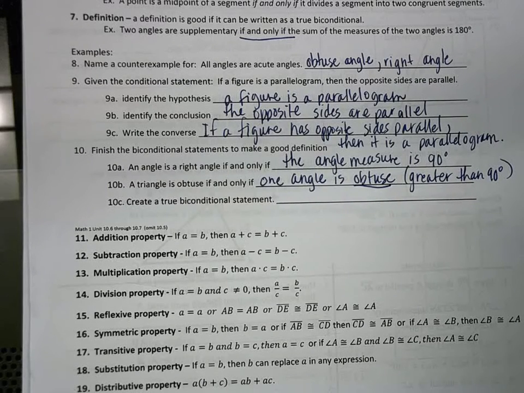And so for 10C, you are supposed to create your own. Make a biconditional statement. It can have to do with math or not. So see what you can think. Talk about it in your groups. Try to come up with a different biconditional statement than what you have here.